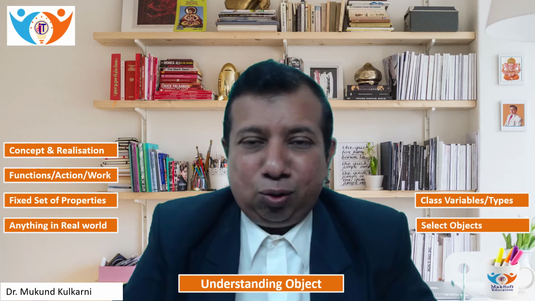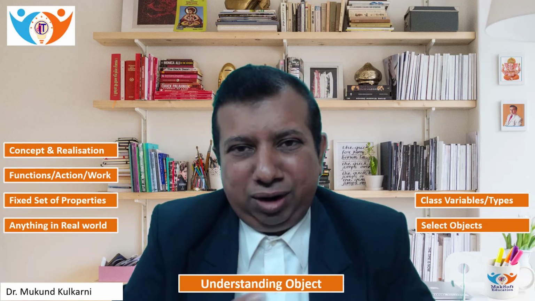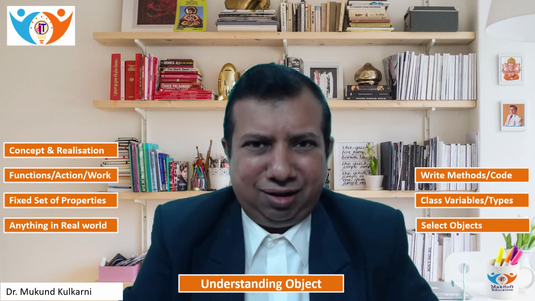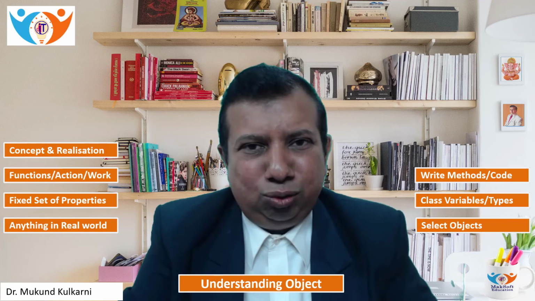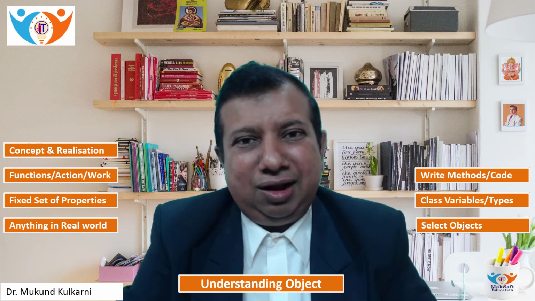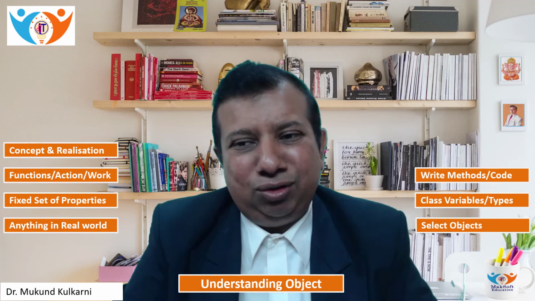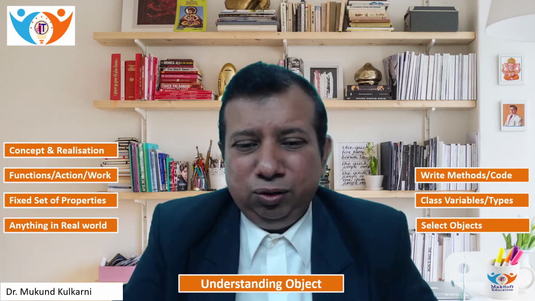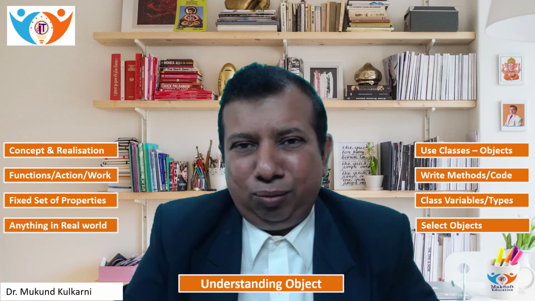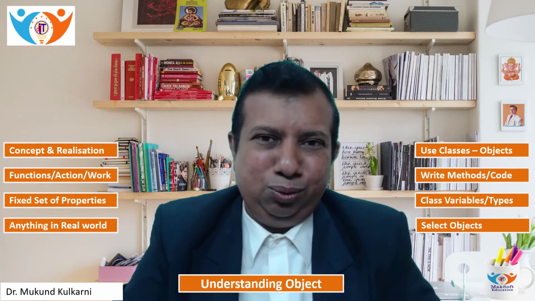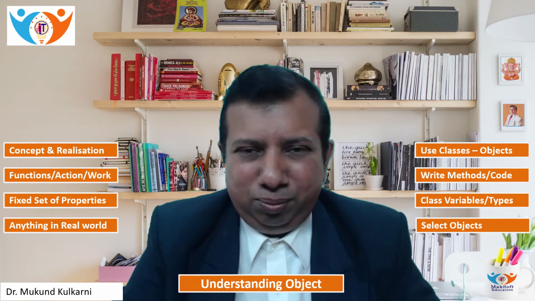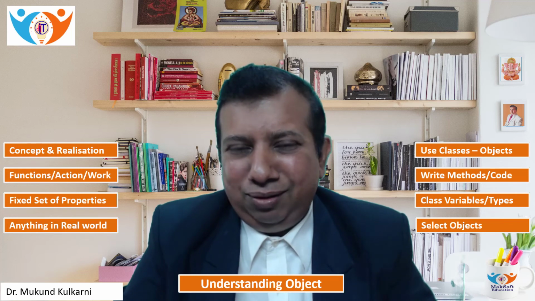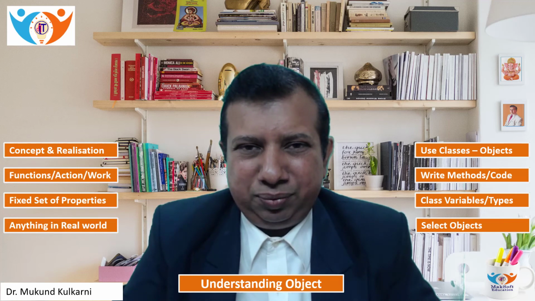In programming, we call them methods, or we can also call them member functions of a class. And once you have all those things, you have to create objects for these classes and use them in your programming. So this is the concept of object oriented programming. I hope all those concepts are clear to you, and you will definitely use them in your programming.